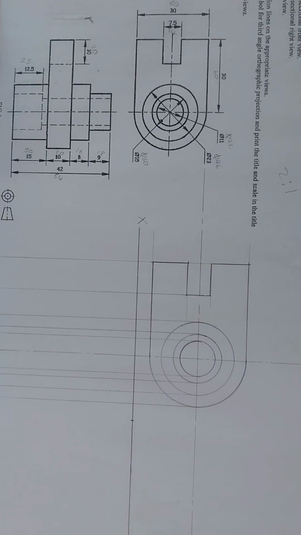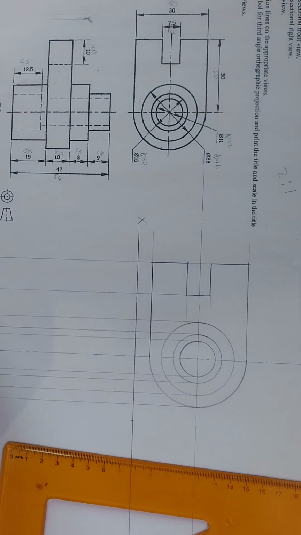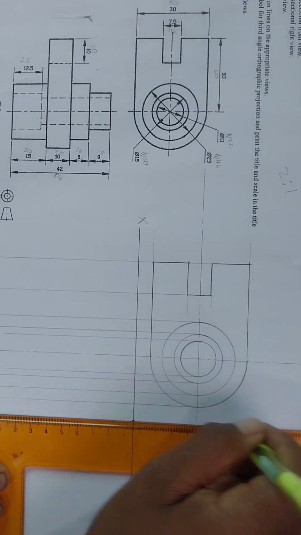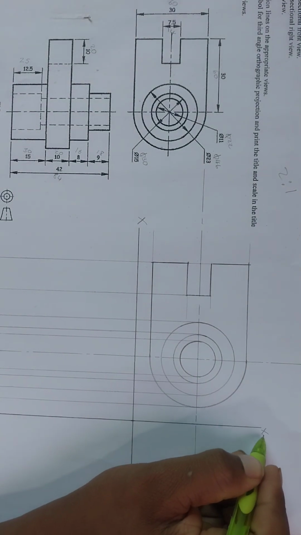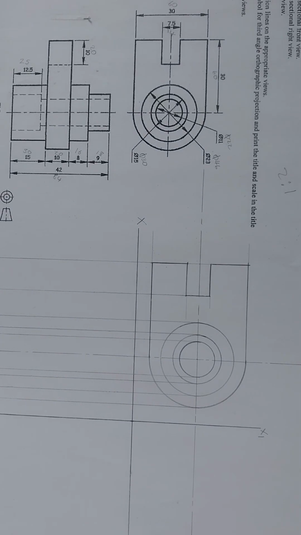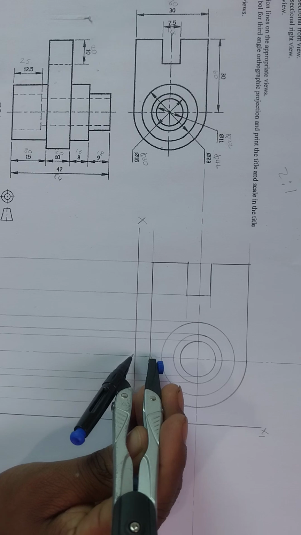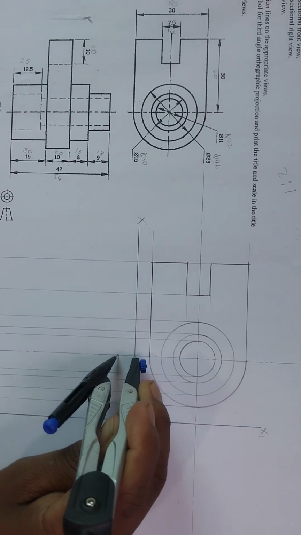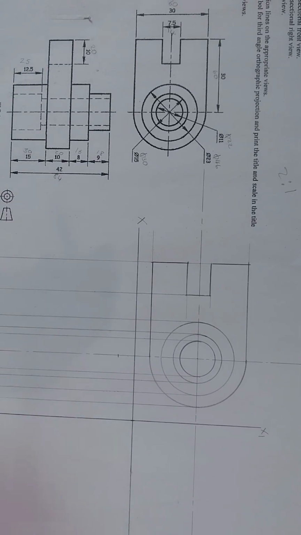Then I create my second XY line. So this will be my second XY line. Alright. So you take the same measurement from here to here. Then that's where your drawing is going to start.